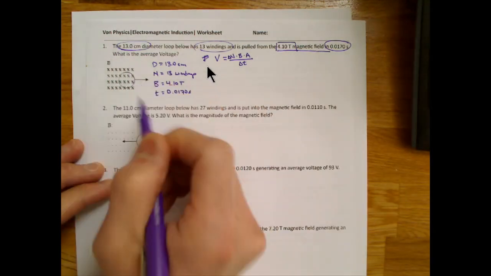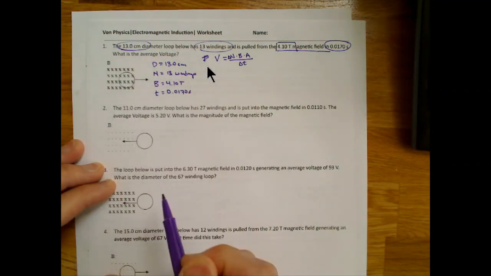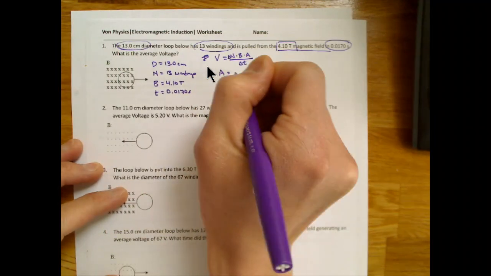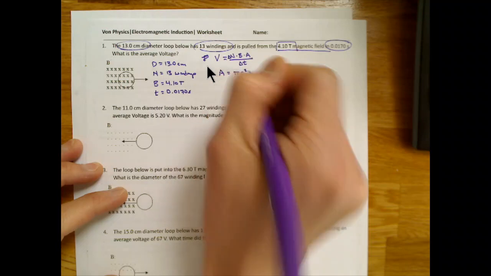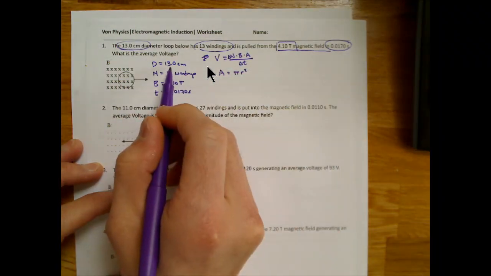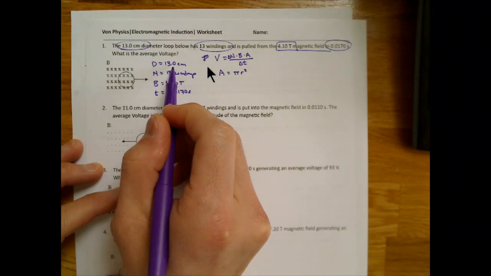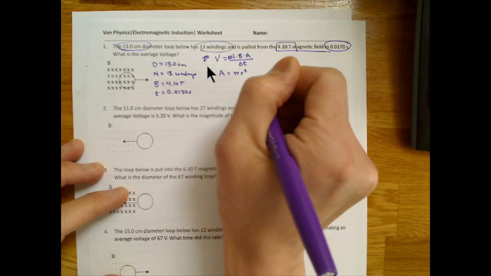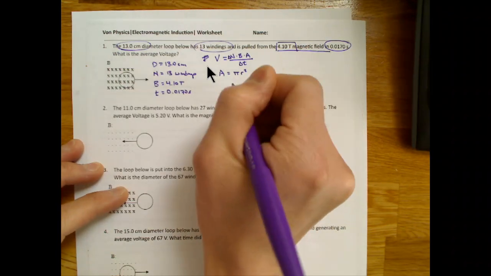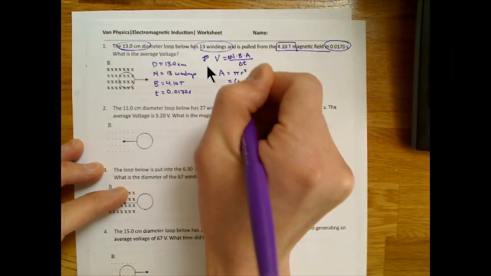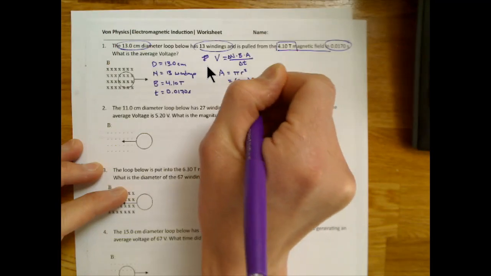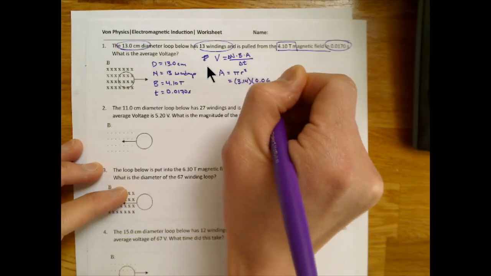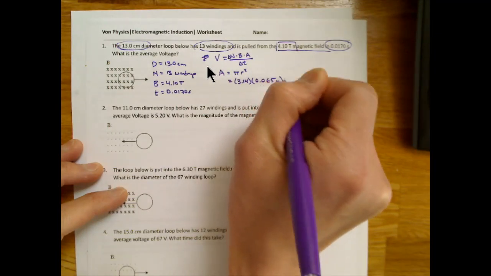Now, we can assume that this is a circular loop, and so to find the area, we know that the area of a circle is pi r squared. If the diameter is 13 centimeters, then the radius is going to be 6.5 centimeters, and we have to convert that to meters. So this is going to equal 3.14 times the radius, which is 0.065 meters, squared.